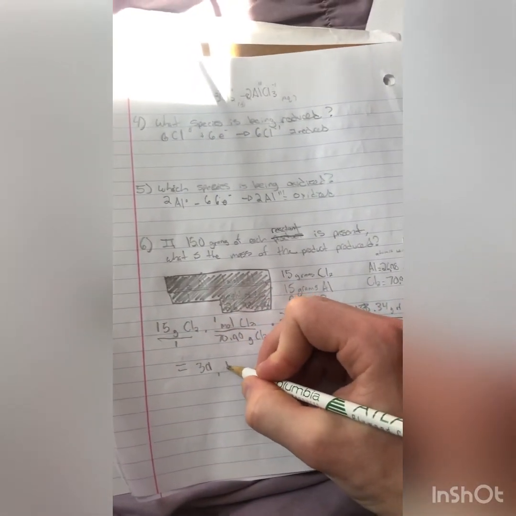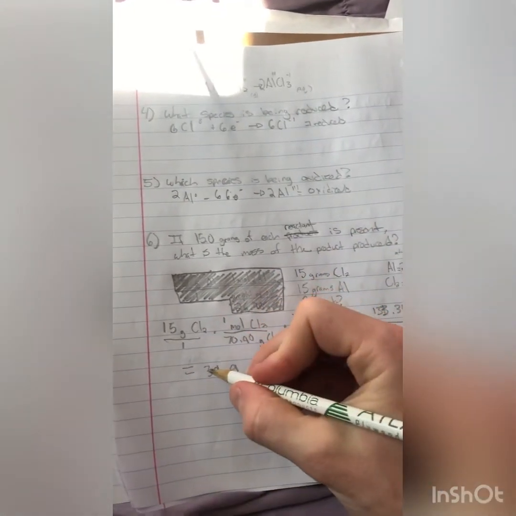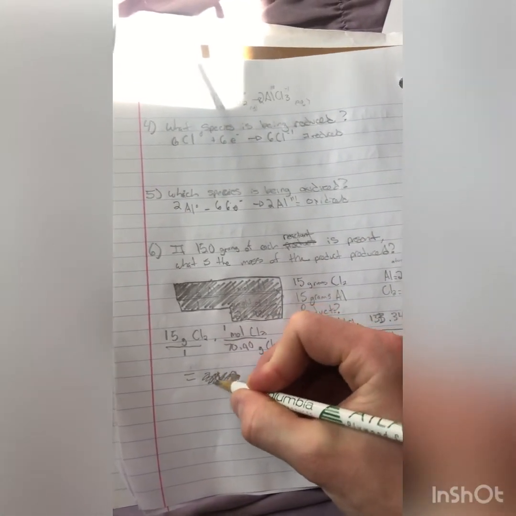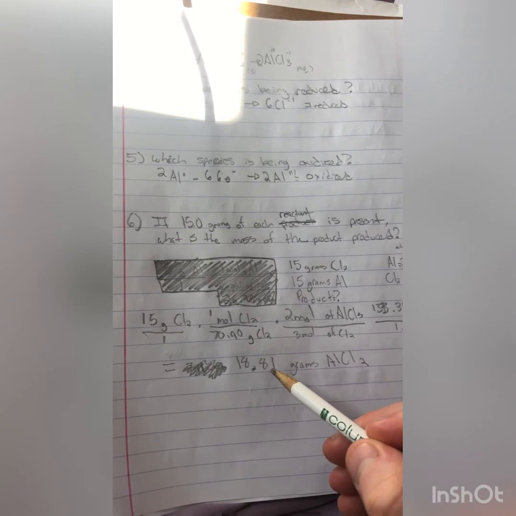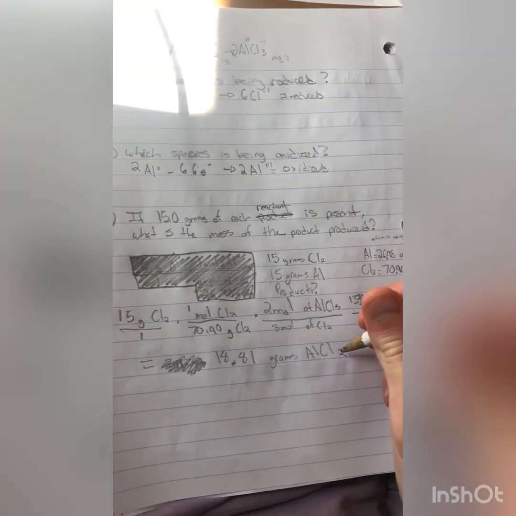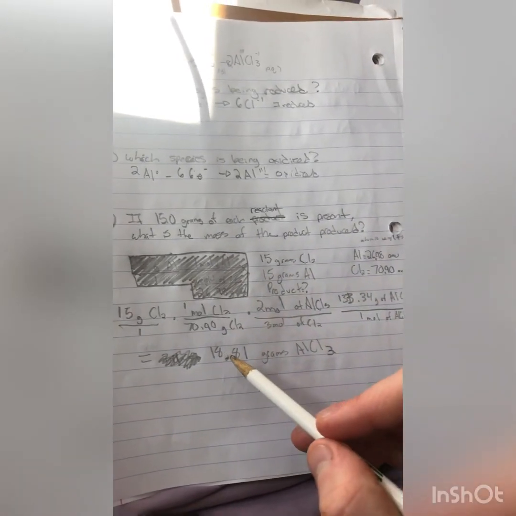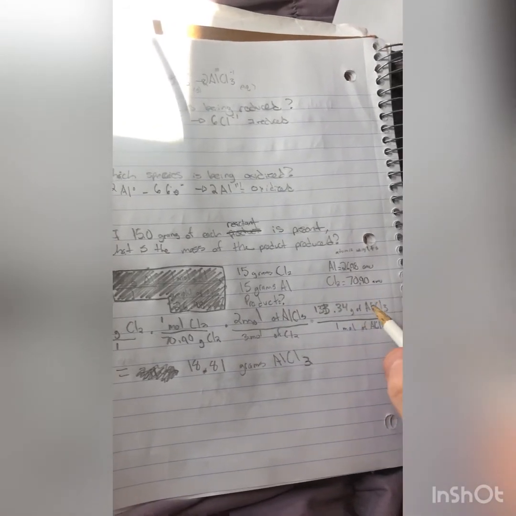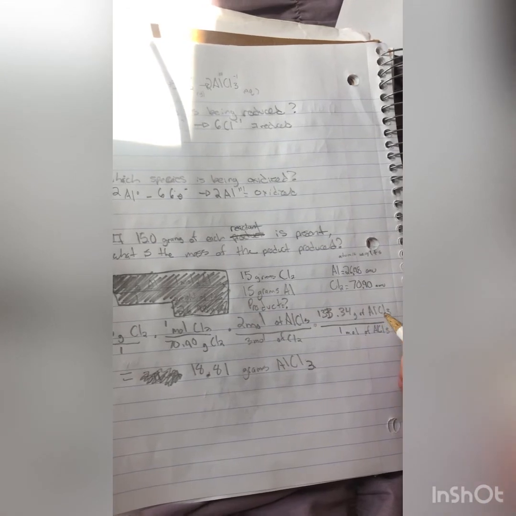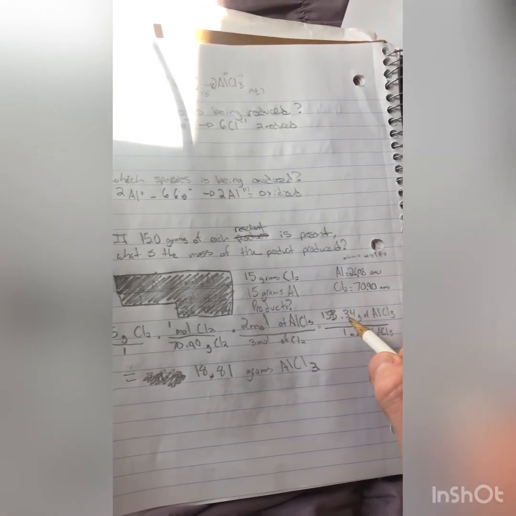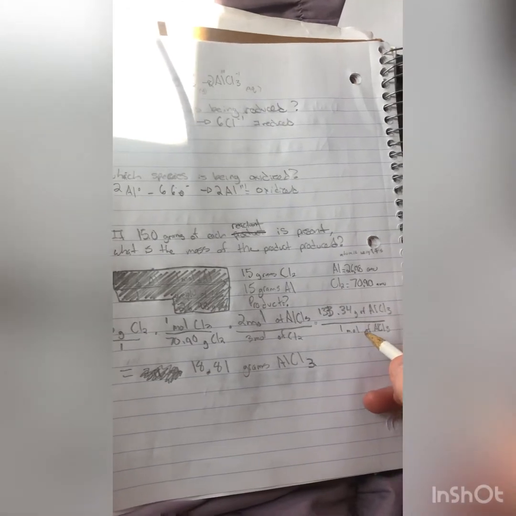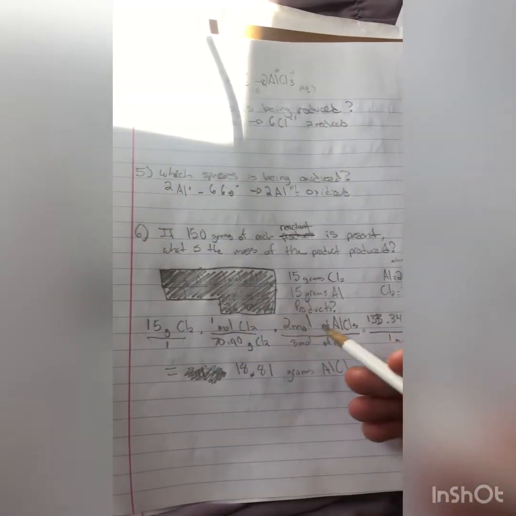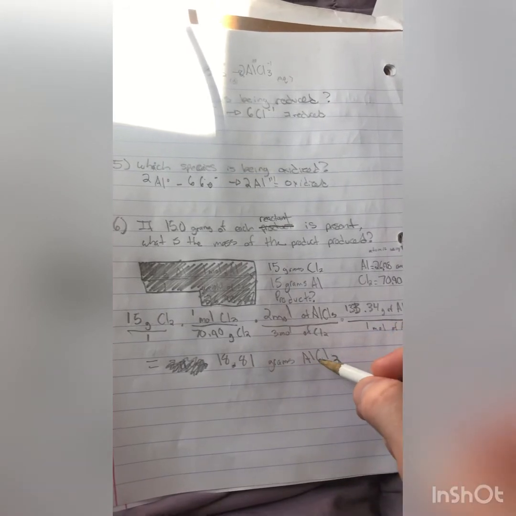Oops, this is incorrect. To get the final product equals 18.81 grams of the product. Oops, this is supposed to be a 3, AlCl3. There we are. And I'd just like to note that this number right here came from this. The AlCl3 weighs 133.34 grams divided by 1 mole, including the rest of this equation, equals 18.81 grams of the product.